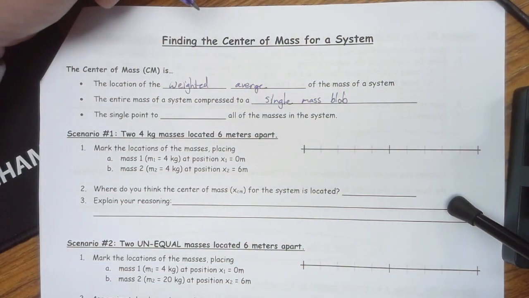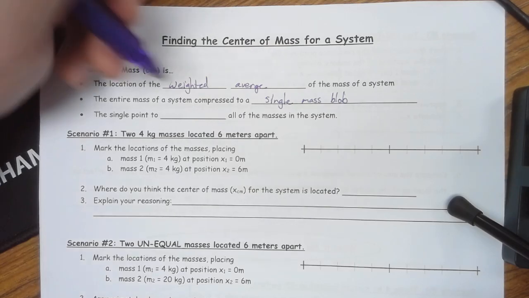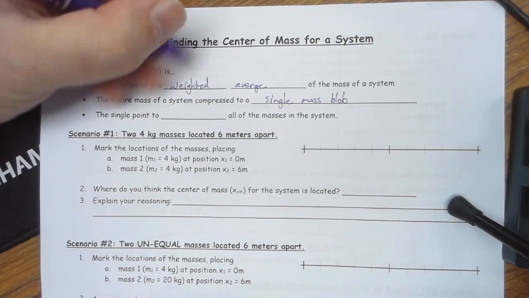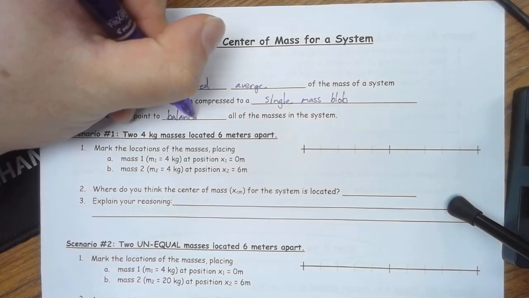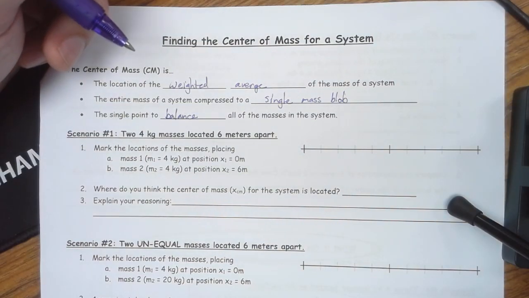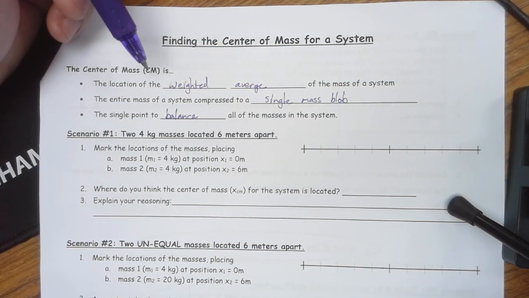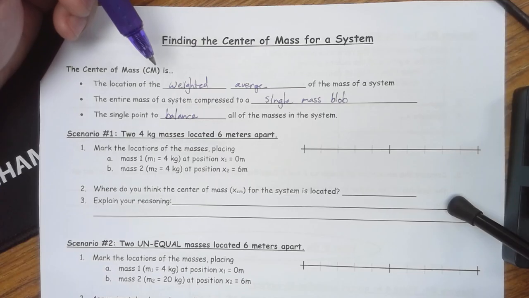We talked about how if an acrobat is spinning in the air, flying around, we just care about that central mass point. It's the single point that balances all of the mass in a system.